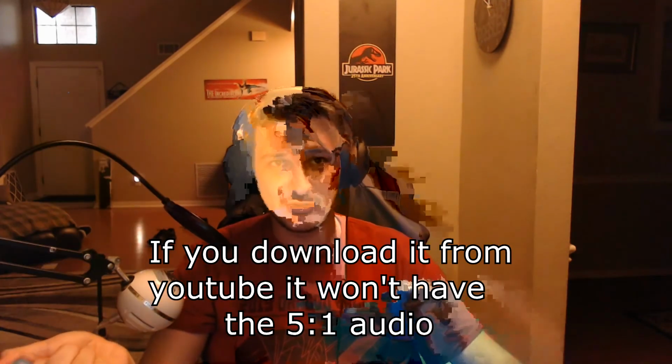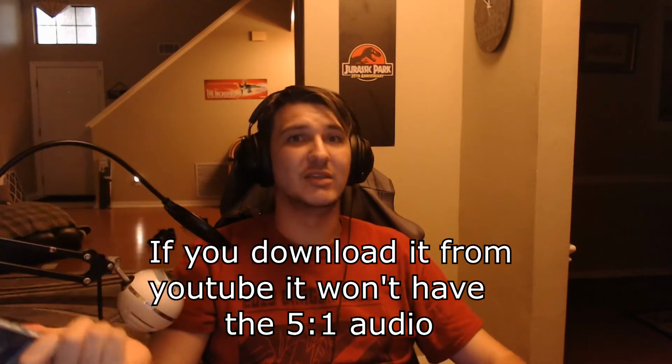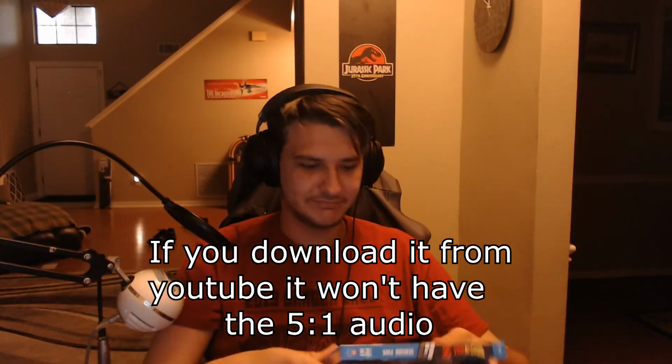it's the layers. It's the video layer, it is the music layer, it's the dialogue layer, it's the SFX layer, and it's the polish layer. So that's why you need the Blu-rays, because they have the 5.1 audio. Download it from YouTube or whatever, it will not have the 5.1 audio. So that's essentially what you need in terms of physical media.